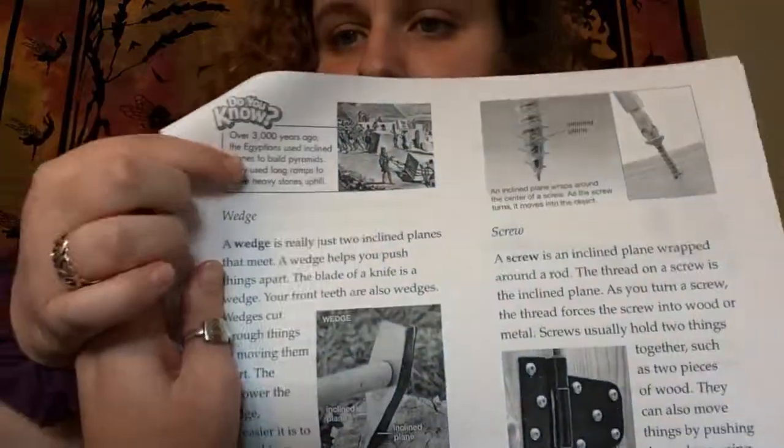So I'm going to read about wedges. I love reading these little parts where it says, "Did you know?" They're always really fun. It's kind of like fun facts. It says, over 3,000 years ago, the Egyptians used inclined planes to build pyramids. They used long ramps to move heavy stones uphill. And that makes sense because the pyramids are shaped like this, and that's an inclined plane. Okay. A wedge is really just two inclined planes that meet.